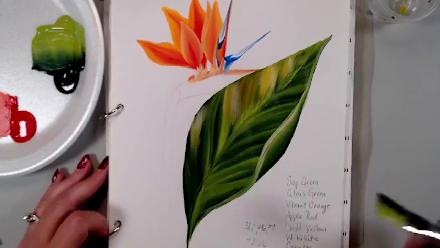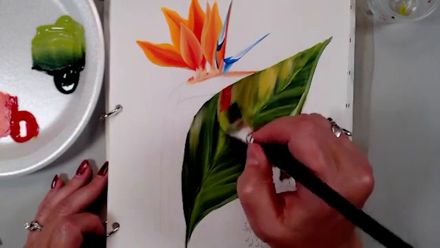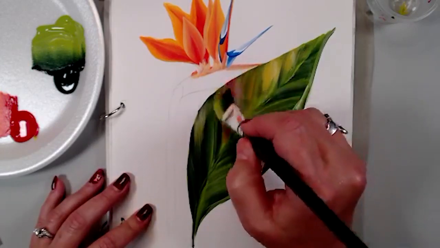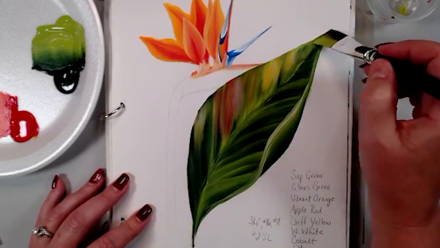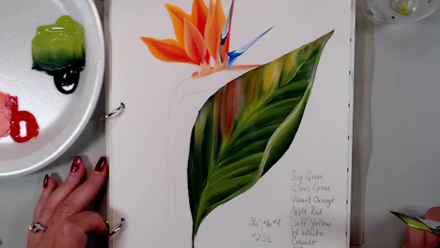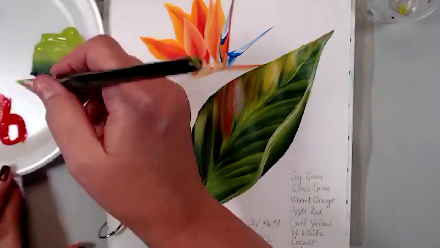But just adding some of those streaks of color will help tie the leaf and give it just a little bit of a punch of color. Don't make it all too much, okay? So those are a couple of different fun things you can do with those leaves.